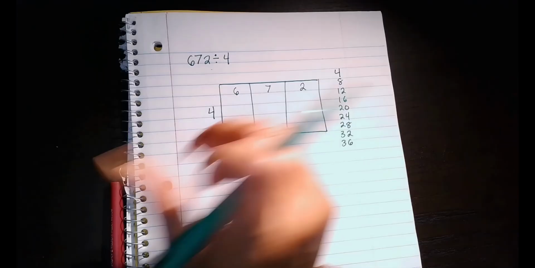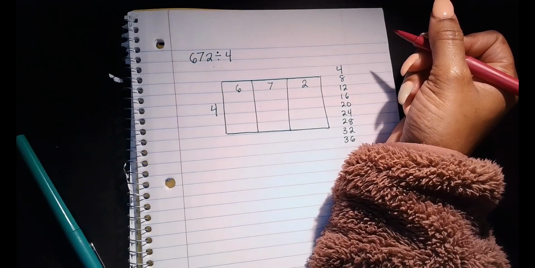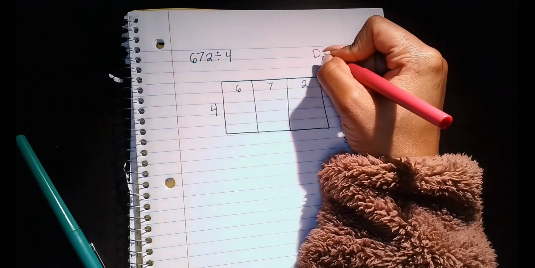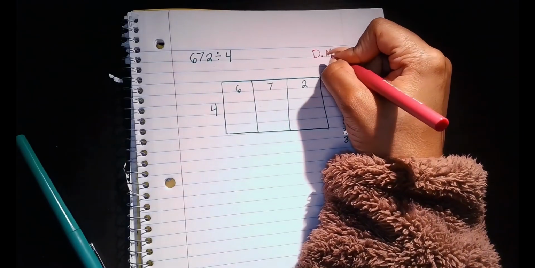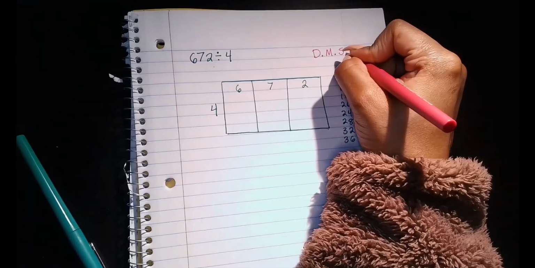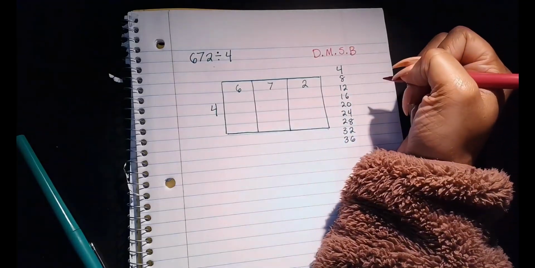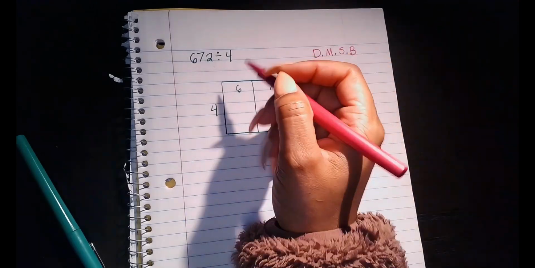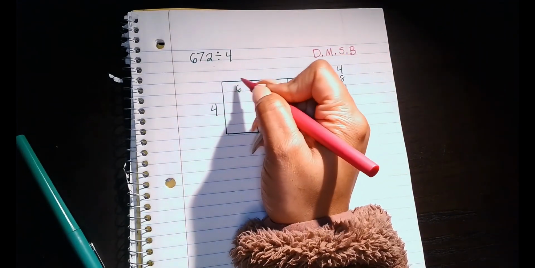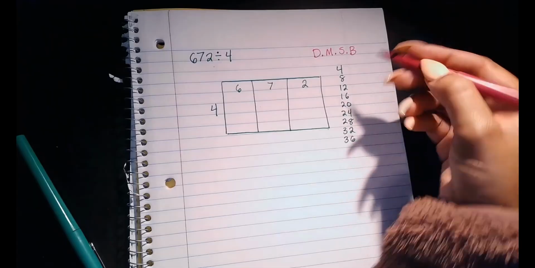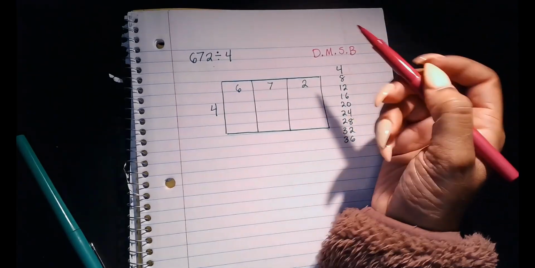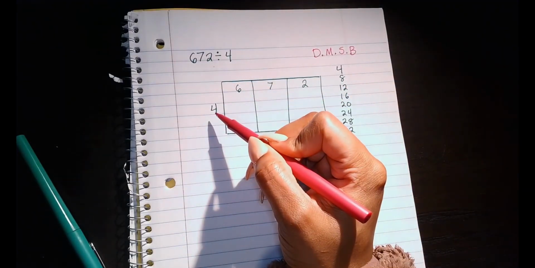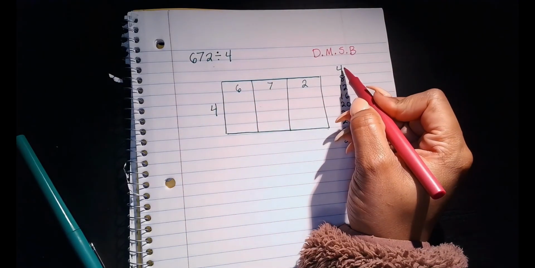So let's start. We're going to go through the same process that we do when you're doing traditional: divide, multiply, subtract, but instead of bringing down the number, we're going to bring the number to the next box. So let's start. 4 goes into 6 how many times? And you can use your list of multiples to see what number is close to 6 but not over 6. So 4 goes into 6 1 time.